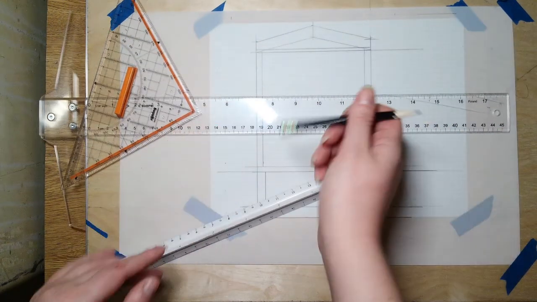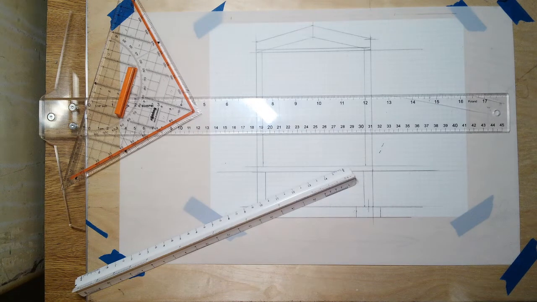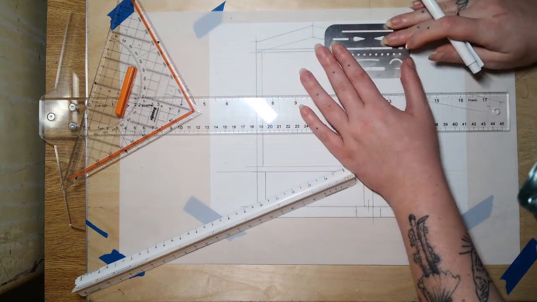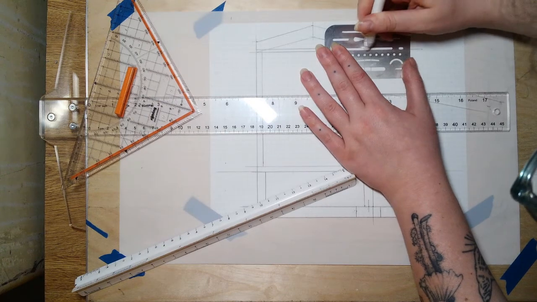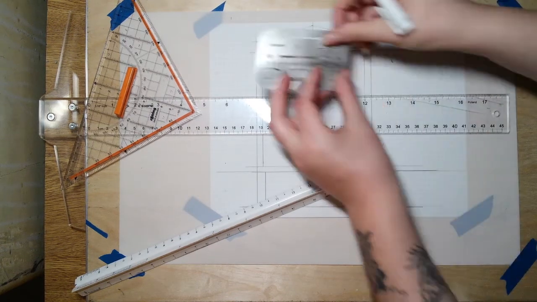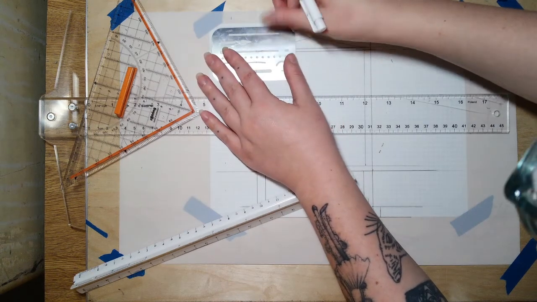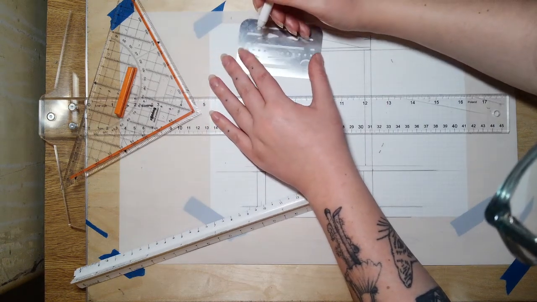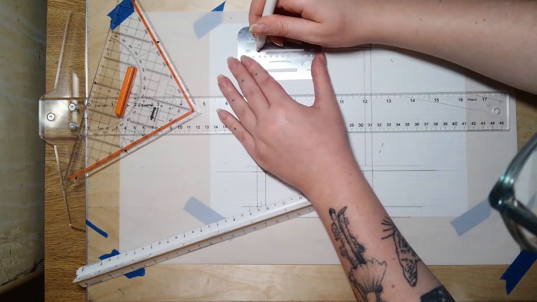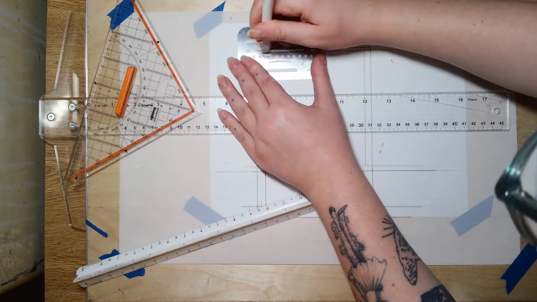And so my rafters, I'm going to get my erasing shield out just so I can get in that tiny little crevice to get rid of that part of the rafter. See, it has its uses. Doesn't have many uses, but the erasing shield's got its uses.